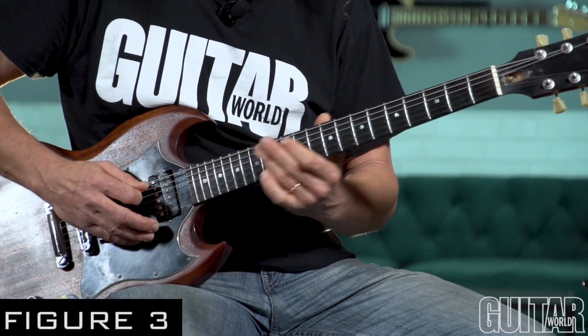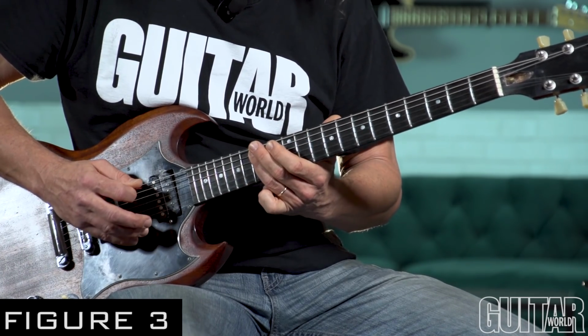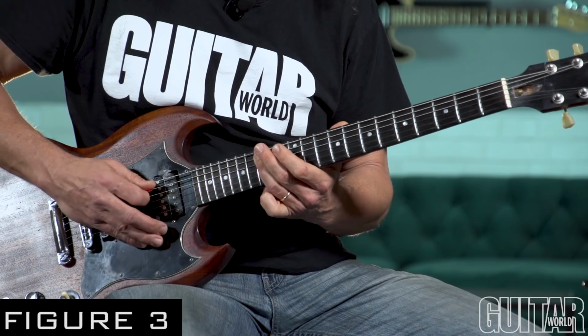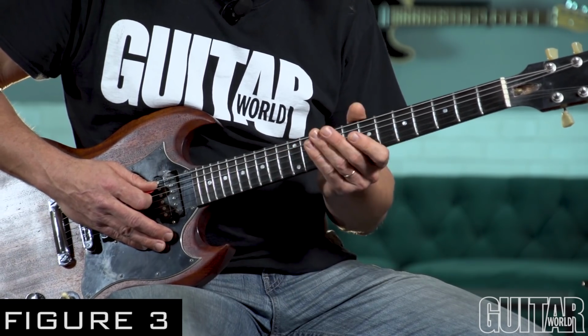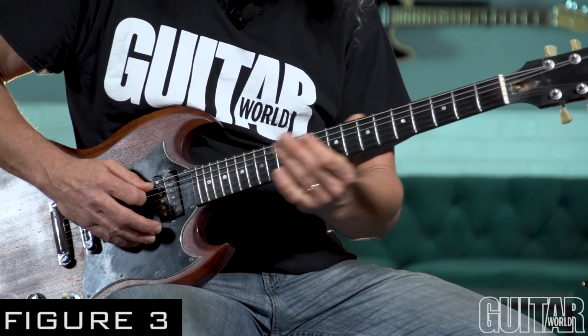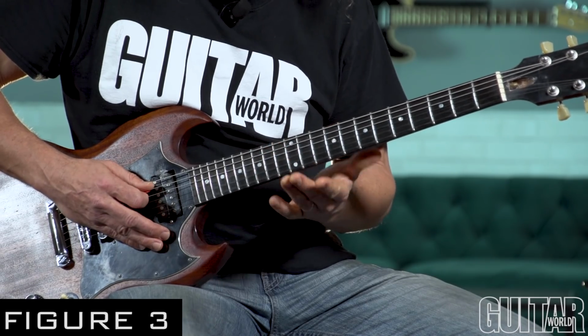And then if we go, that's a perfect fifth. That's 7 frets. It's always going to be 7 frets. And then that's a minor sixth interval.